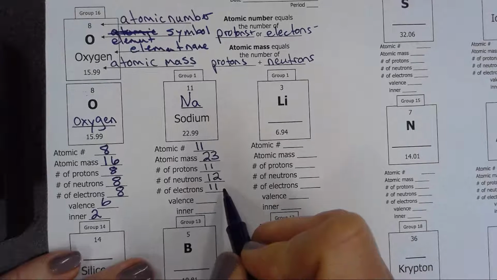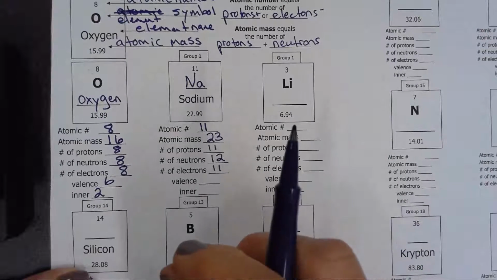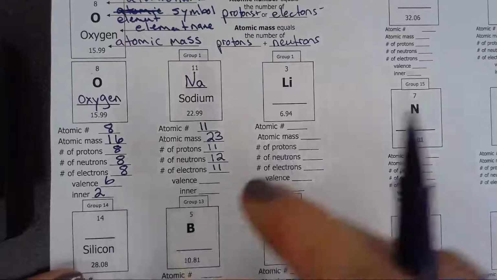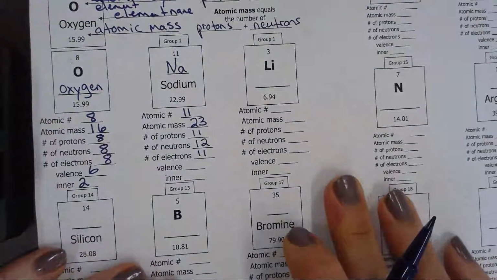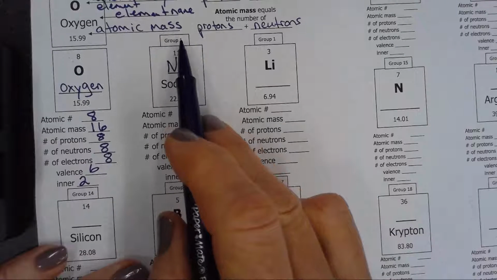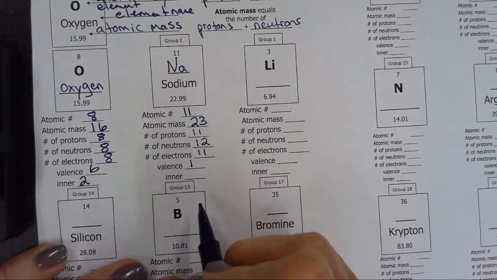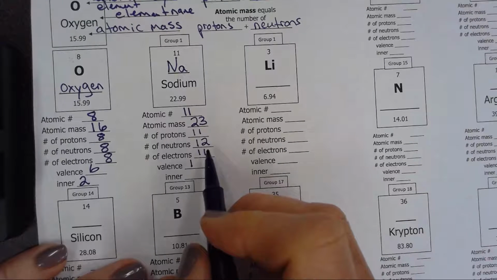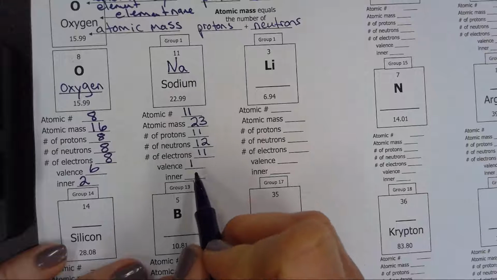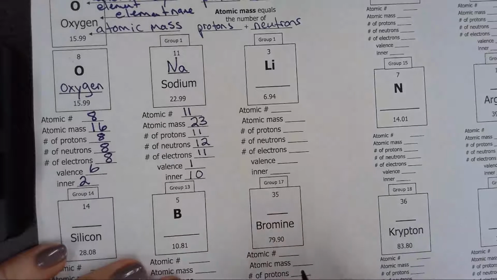Okay, I know that I have 11 electrons. Some are going to be inside electrons. Some of them are going to be valence outside electrons. To figure out the valence electrons, I look at my group number. I have 1 valence electron. The rest are going to be inner. So 1 from the 11, I have 10 inner electrons.